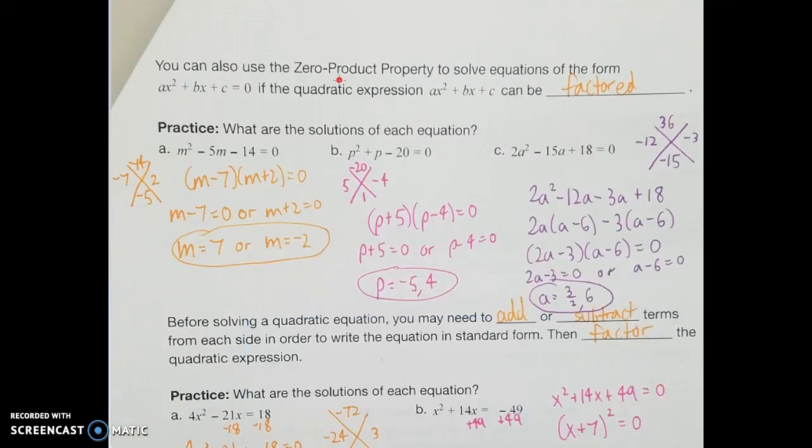You can also use that zero product property to solve equations of the form ax squared plus bx plus c equals 0, if I can factor that first.